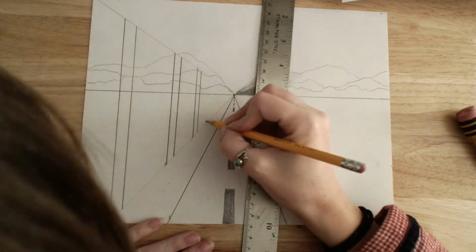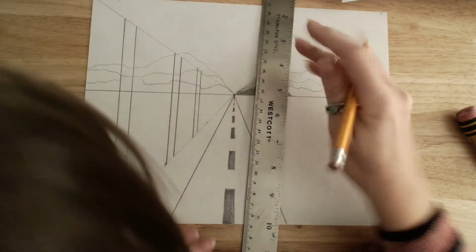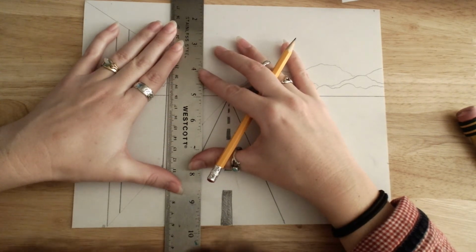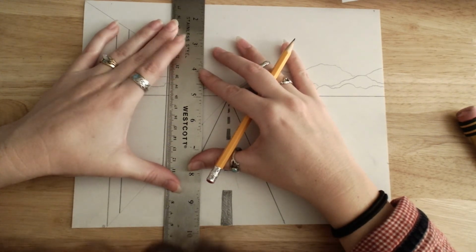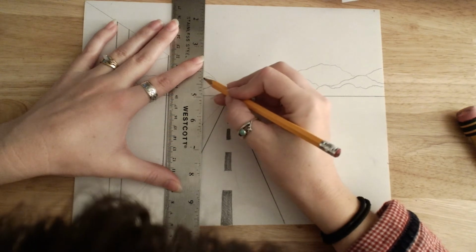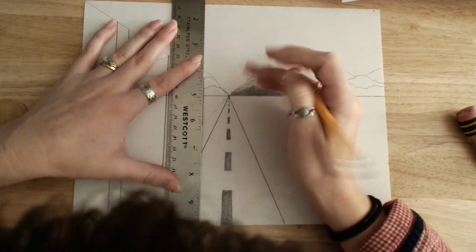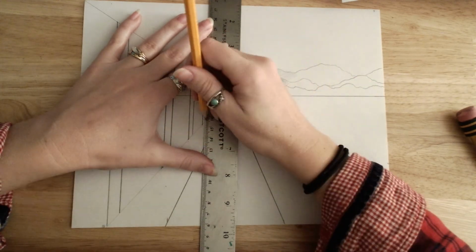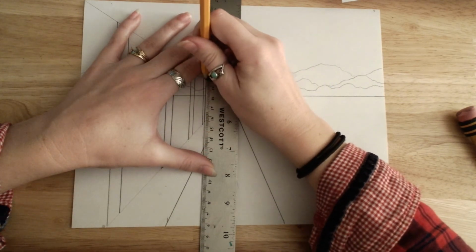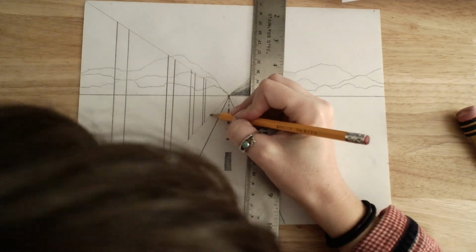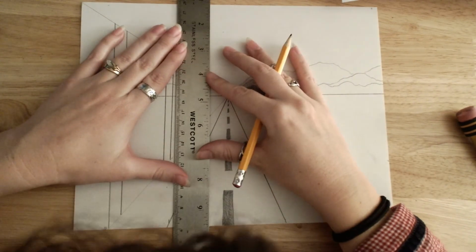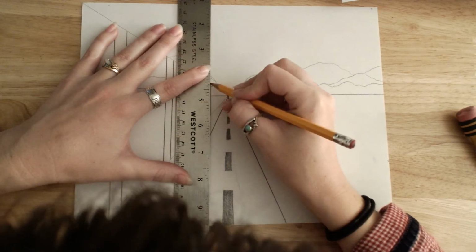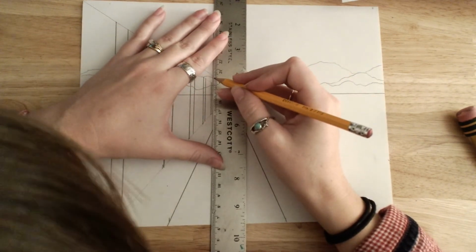I'm going to continue doing that all the way down. So eventually your telephone poles are going to end up just being singular lines because they'll be so tiny and far away from us.